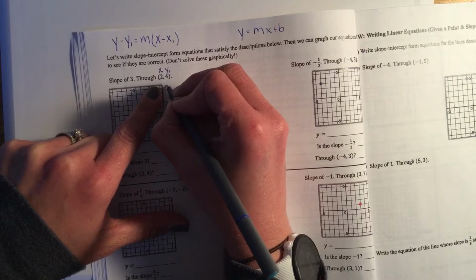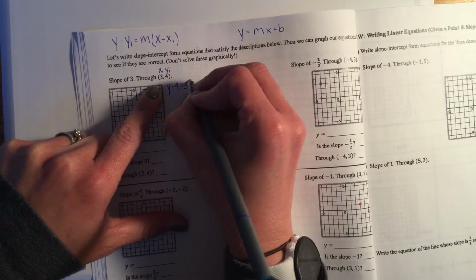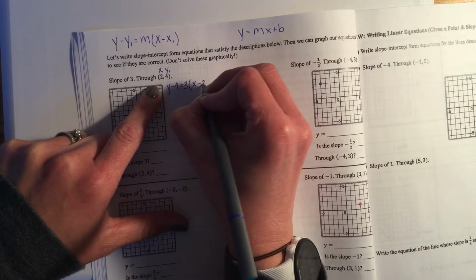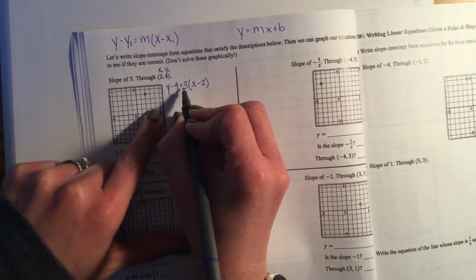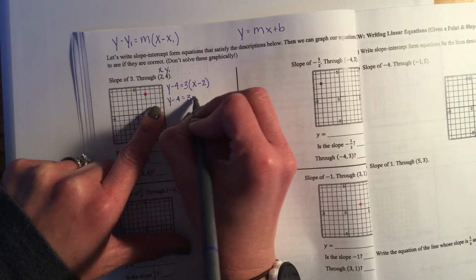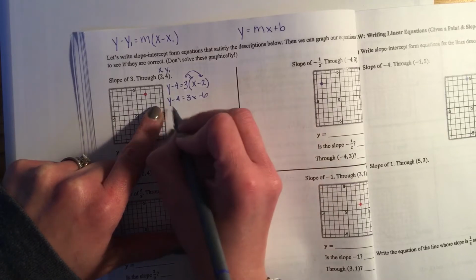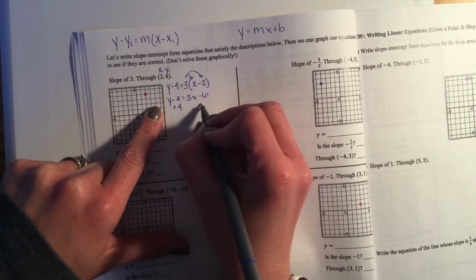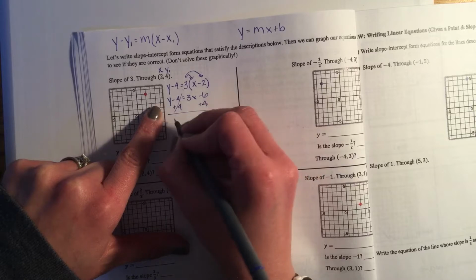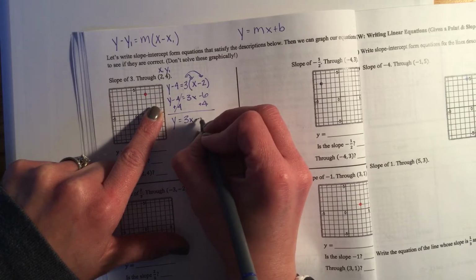So I have y minus 4 equals 3 times x minus 2. Then I'm going to distribute. y minus 4 equals 3x minus 6, and then move 4 to the other side. y equals 3x minus 2.